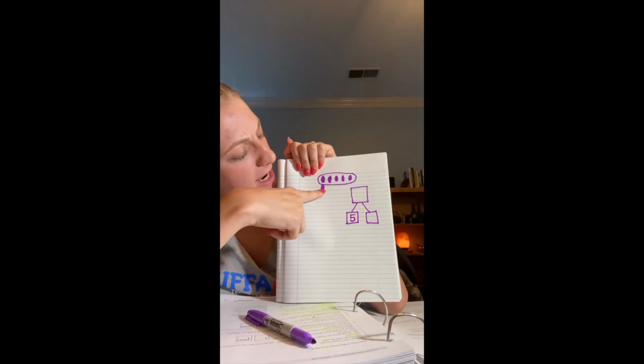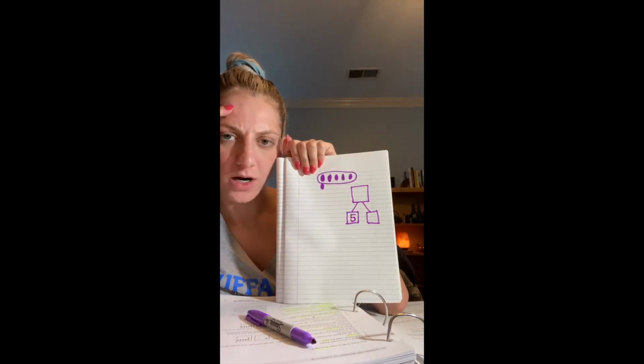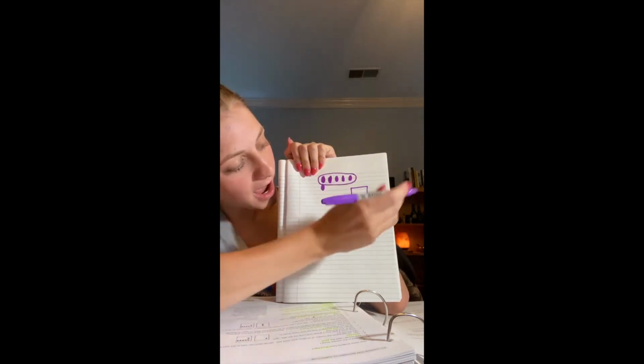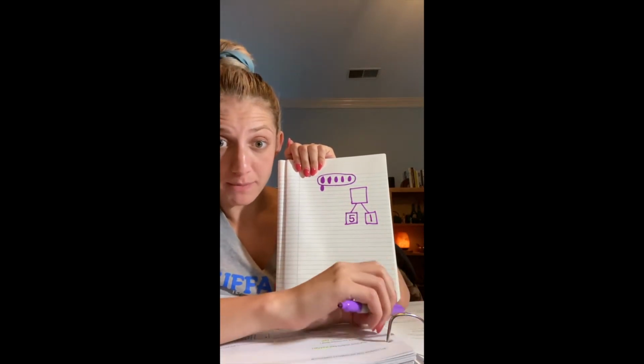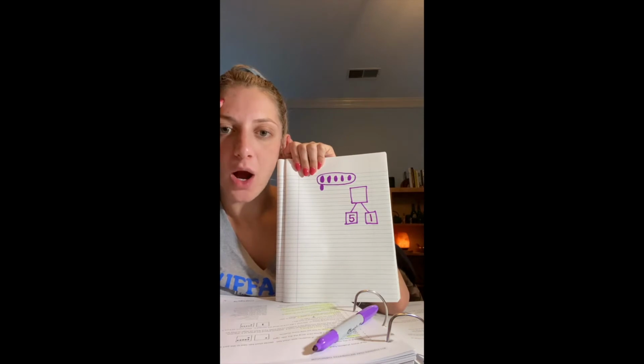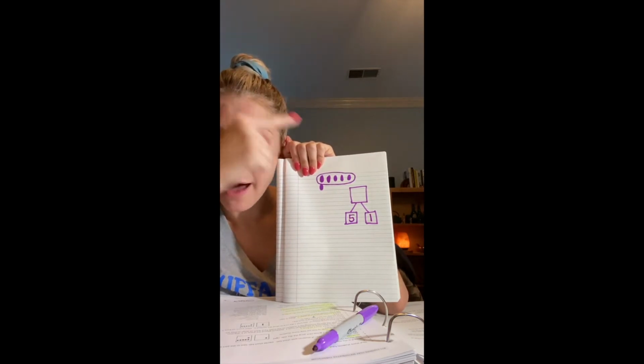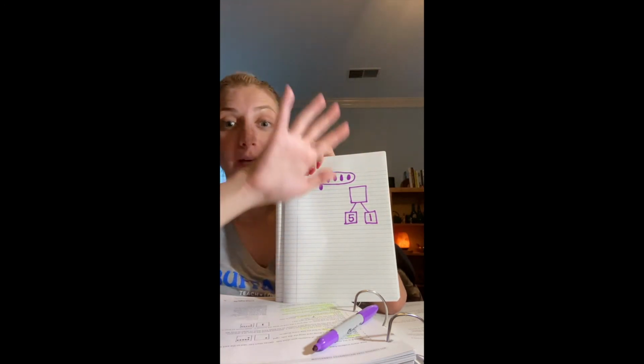Now, what's my next part? How many are left outside of my circle? 1. Yes. So I have to put my 1 in my other part box. But now I have to figure out how many pieces of candy he has in all. What goes in this box? The whole number. What's the whole number?